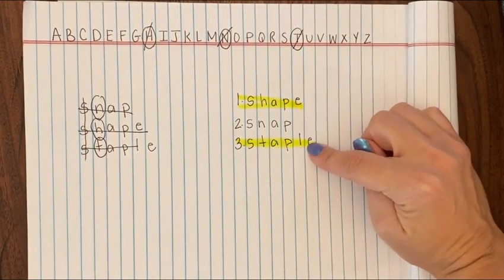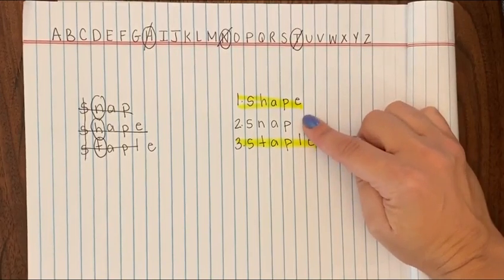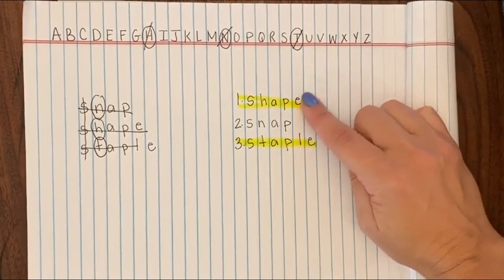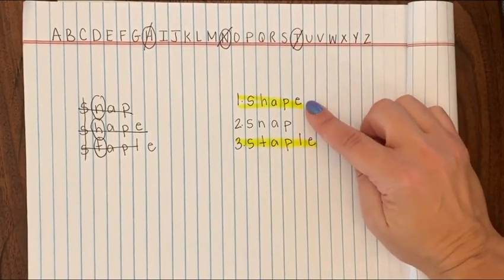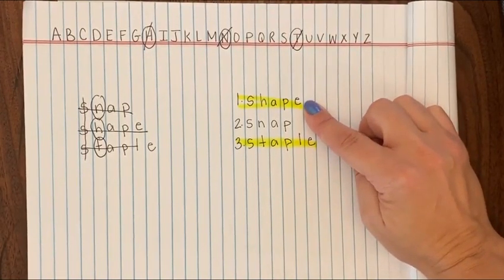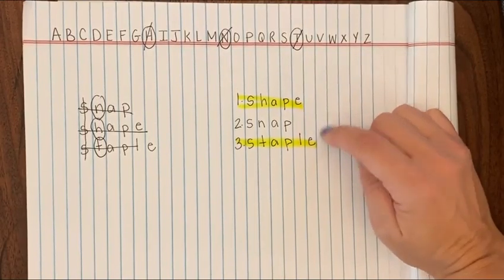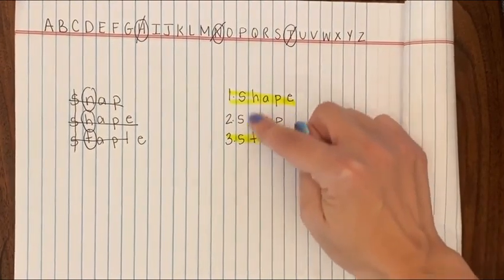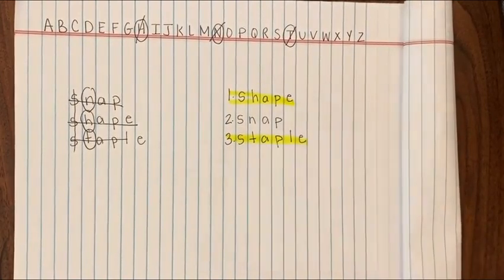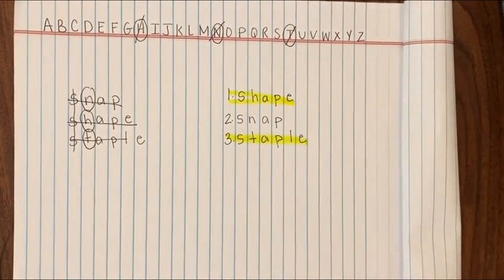So that means that snap would be on the page with the guide words shape and staple, because if you remember what we learned about guide words, the first guide word is the first word on the page. The second guide word is the last word on the page. And any word in between your guide words, in alphabetical order, will be on that page.